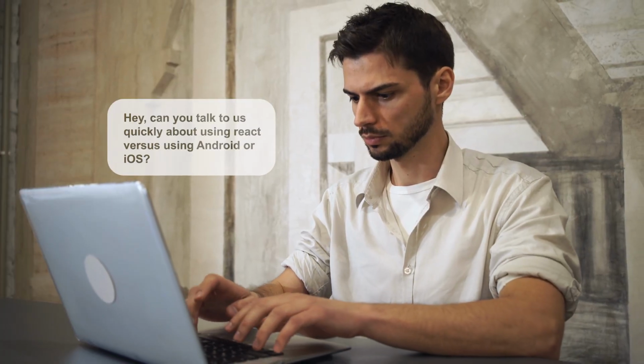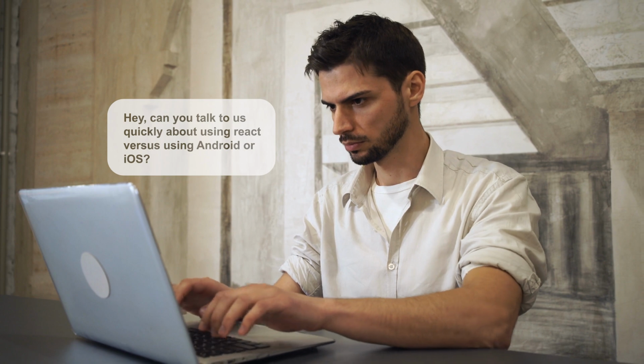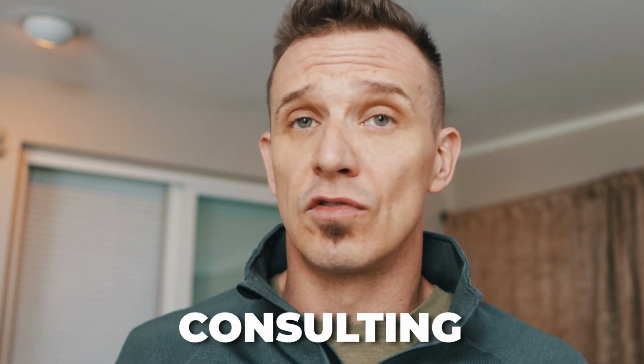Now this opportunity may become masked as something else that you don't even recognize. Hey, can you talk to us quickly about using React versus using Android or iOS? Is that something you can do? You might decide to hop on a call for free and just talk to someone. Yeah, sure, no problem. I don't need to charge you, which I've done. And then before you know it, I've talked to them and they've realized maybe that I know what I'm talking about in a particular field. And then all of a sudden that turns into, hey, are you available for consulting? Is that something you could build for us? Or do you know anybody? Like, oh, actually, I could do that. Boom, all of a sudden, consulting opportunity.